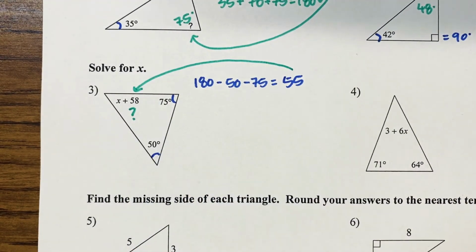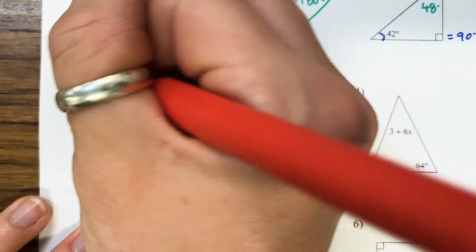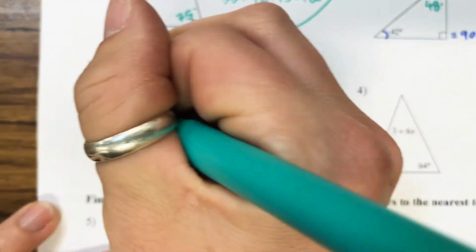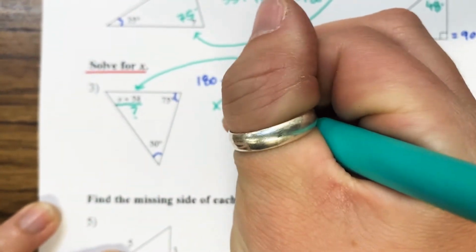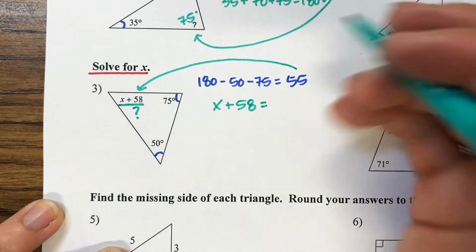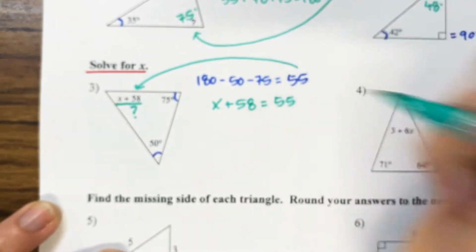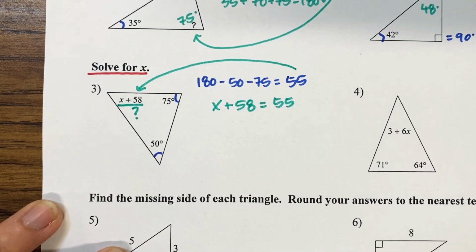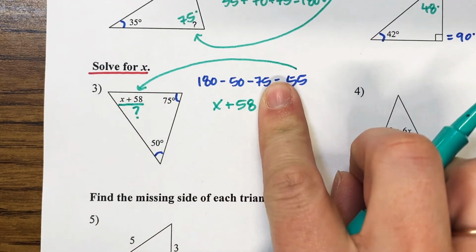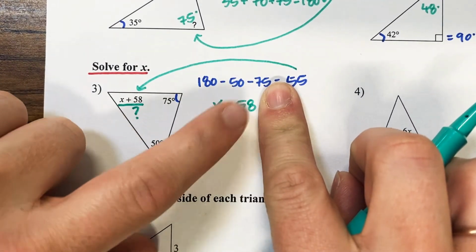Notice our directions tell us that we actually have to solve for x. So now we're going to take the equation that it gives us, x plus 58, and set it equal to what we found, 55. Now we can solve for x. Looking at this side of our equal sign, what's the only thing I have to do to get x by itself?